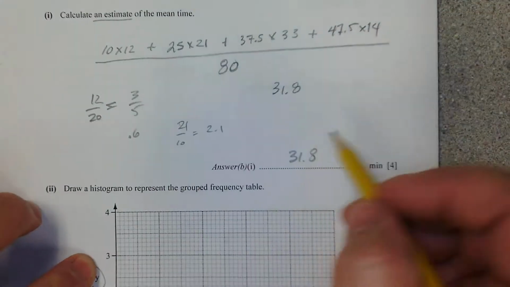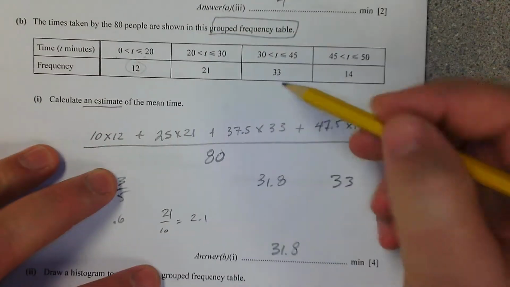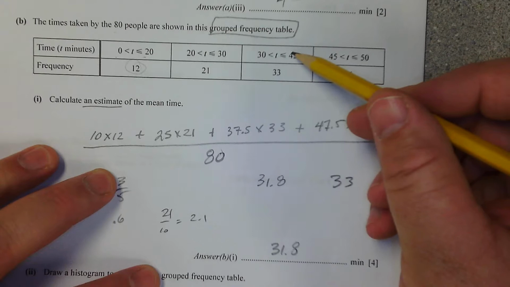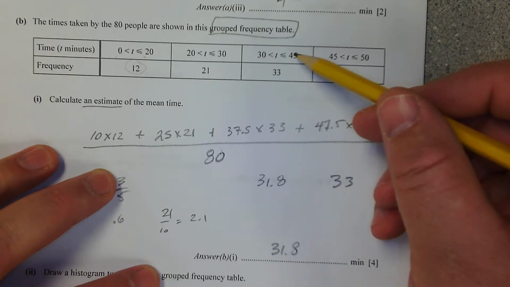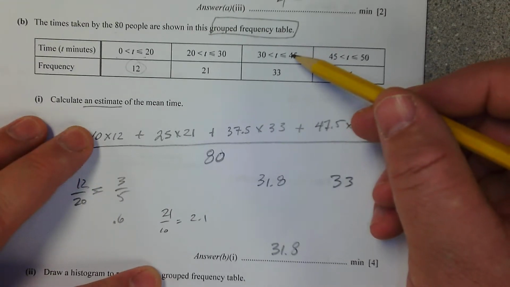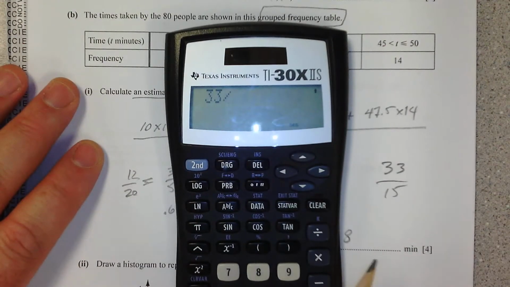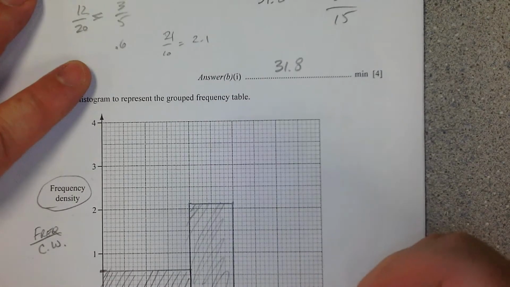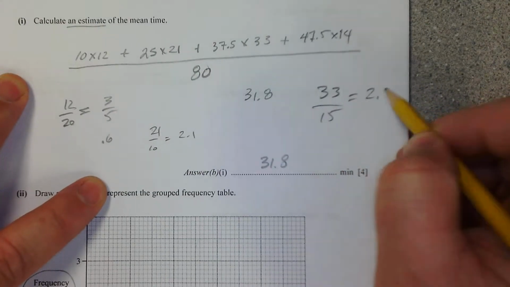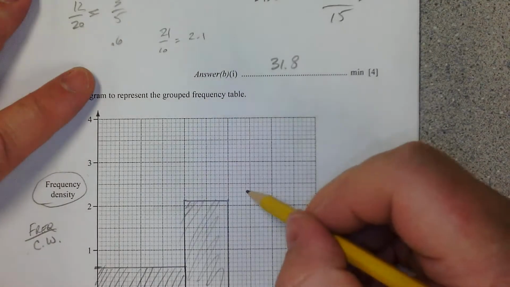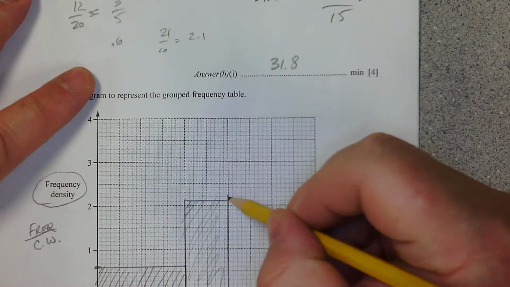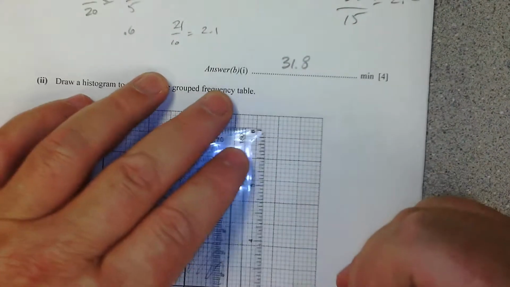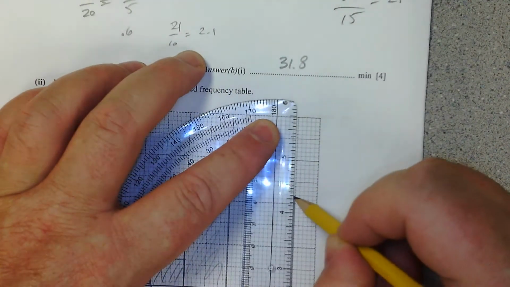Next up, there's a frequency of 33, and the class width is 15. So 33 divided by 15, a little more than 2, of course, 2.2. Sorry, that's why I use a calculator. So from 30 to 45 it was 2.2. So that's right here. All right, that's interesting.